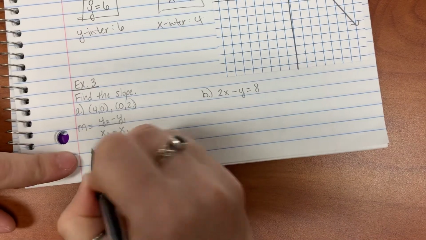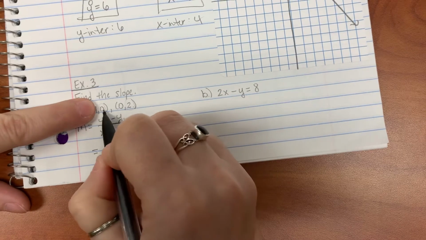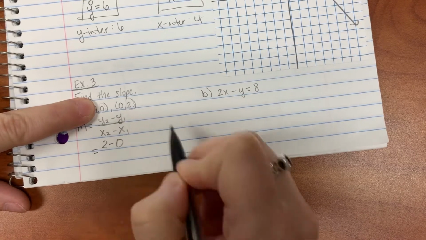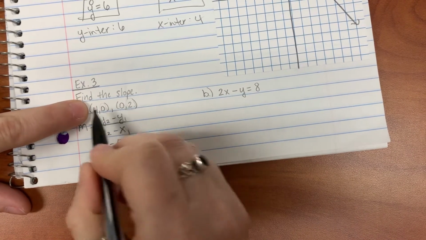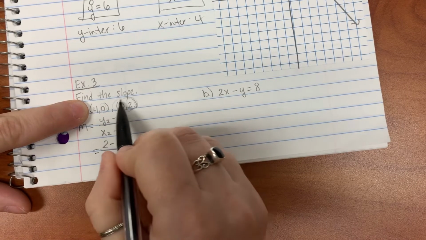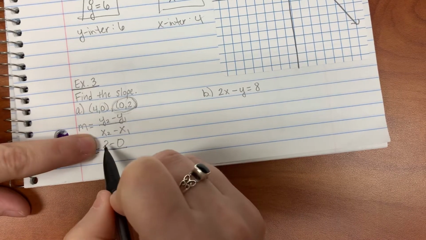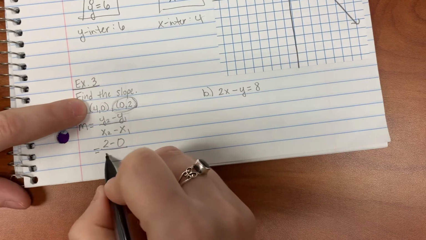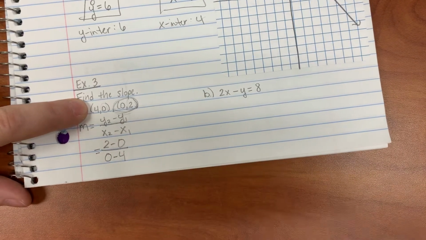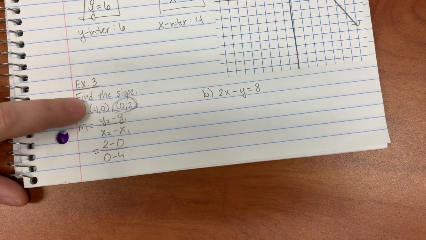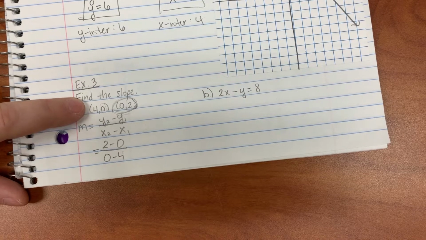So what I mean by that is if I put 2 minus 0, then on the bottom I need to put 0 minus 2 because I started with this point right here on the top. That means I got to start with that one for the bottom. So just make sure that you're consistent there. Otherwise, your sign will be wrong. You'll get the right answer, but the wrong sign. It'll be positive or negative.